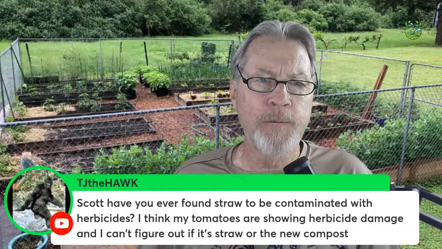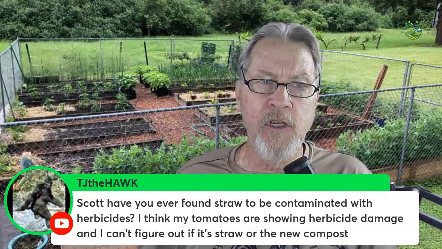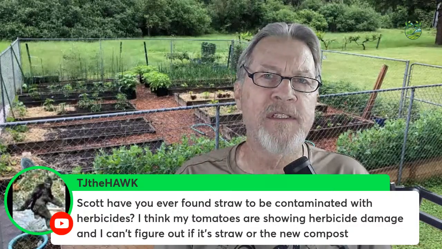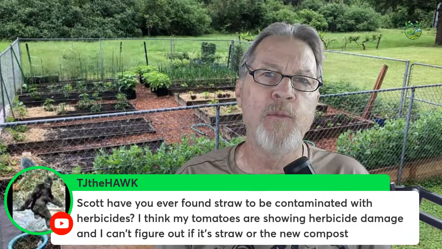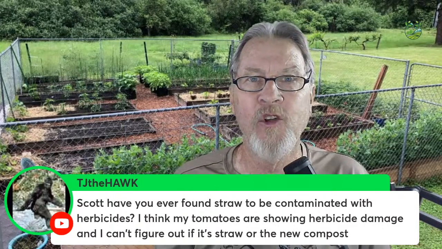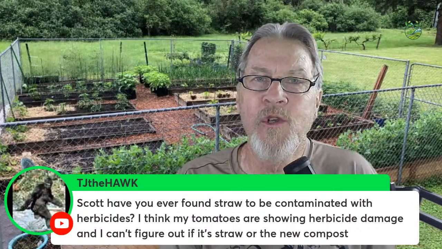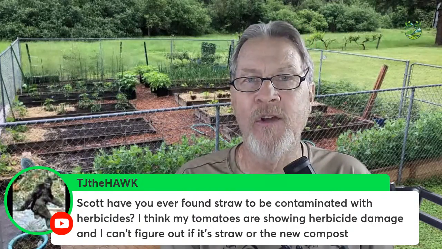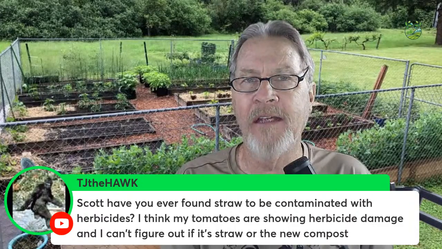It's possible that your tomatoes could be showing damage. So you can go online and see what herbicide damage looks like. It could be caused by your neighbor spraying an herbicide and it blows into your garden, or it could be caused by the straw. And so it could be a factor.